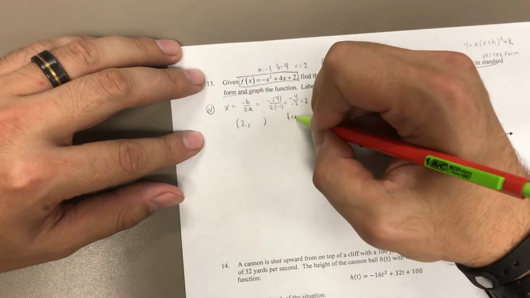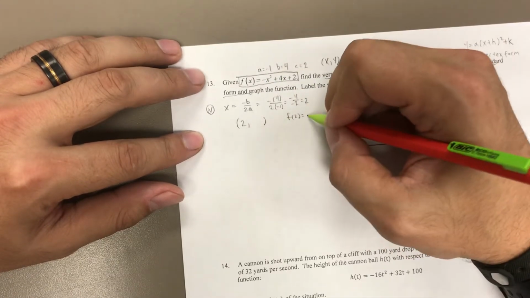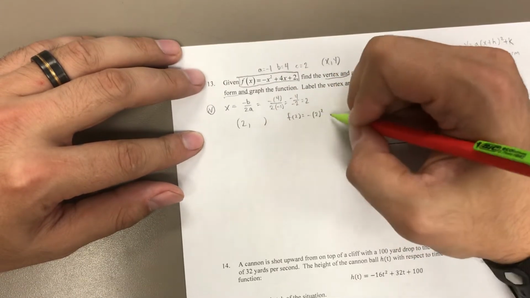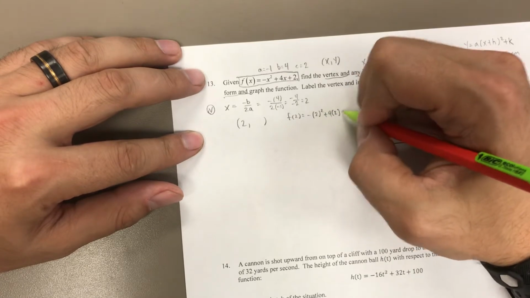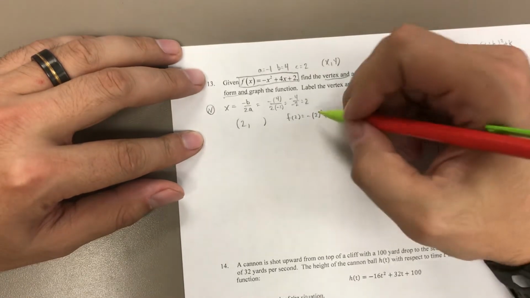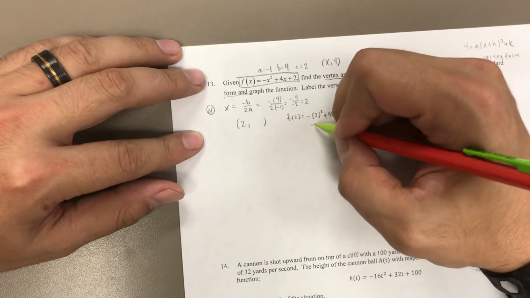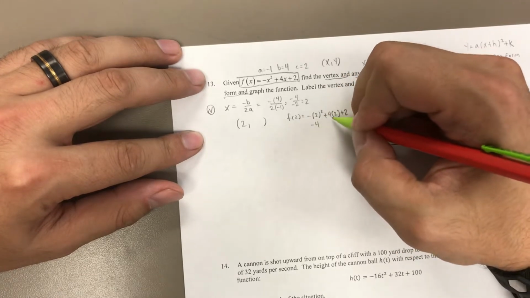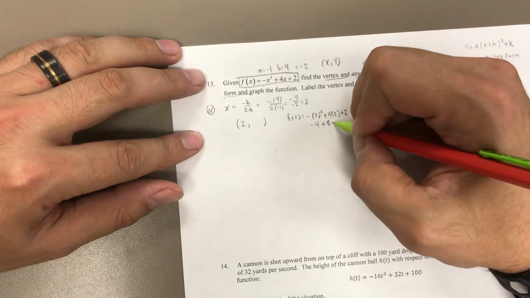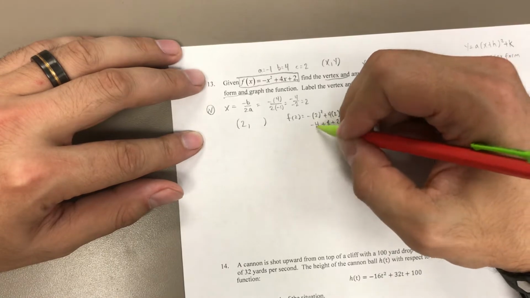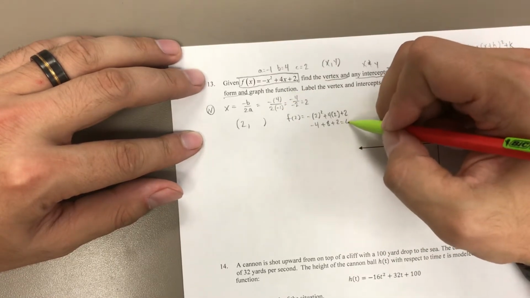So f of 2 is equal to negative 2 squared plus 4 times 2 plus 2. All right, so 2 squared is 4, so we have a negative 4. 2 times 4 is 8, so plus 8, and then plus 2. 2 plus 8 is 10. 10 minus 4 is a positive 6. So our y value is 6.